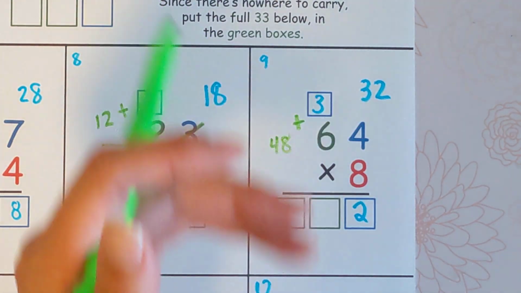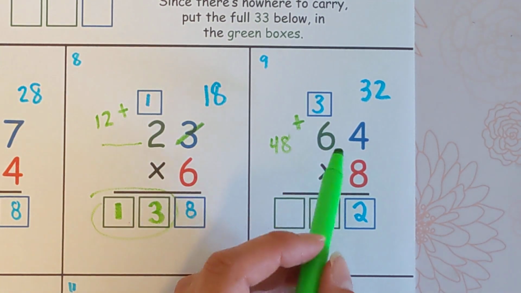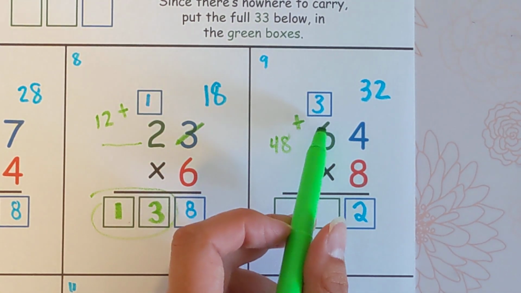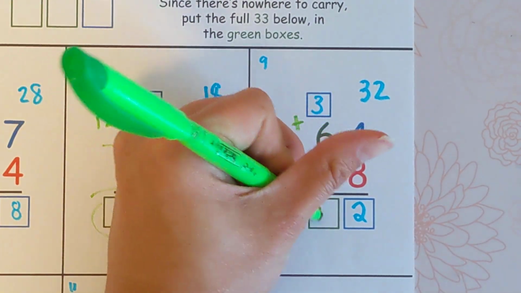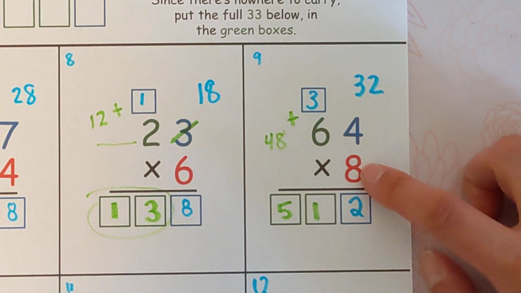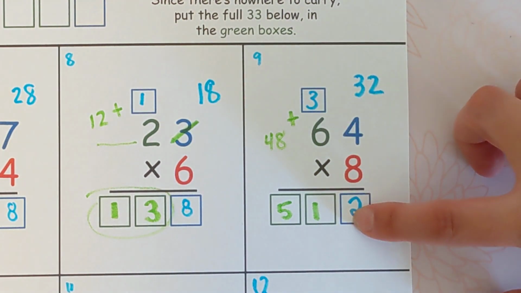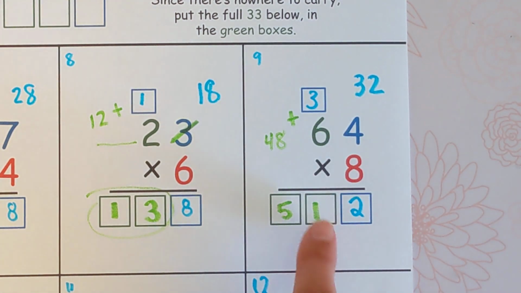So when you get to the end of the problem, you can just put the full thing down here. So again, 6 times 8 is 48 plus 3, that's 51. So you put the full 51 down here. And that's the standard algorithm. Just to recap what we did there, we did 8 times 4, which is 32. And then we did 8 times 6, which is 48 plus 3 is 51.